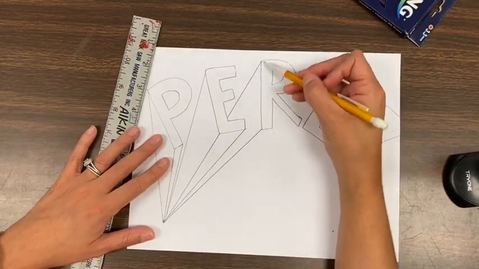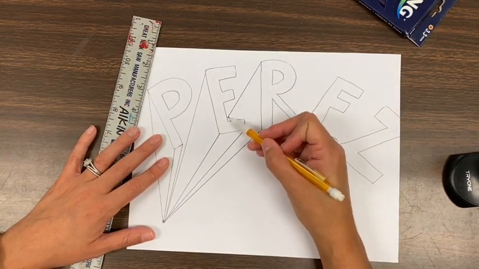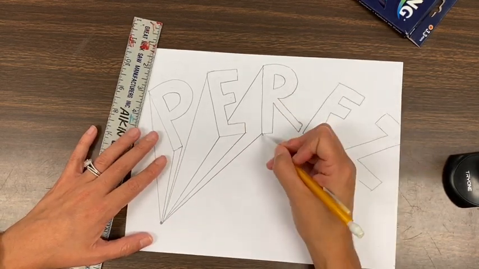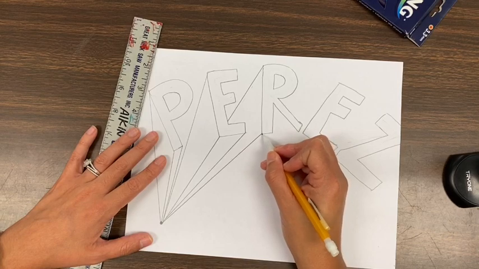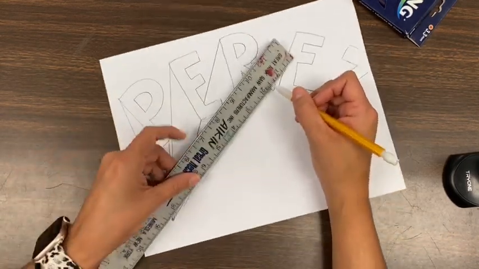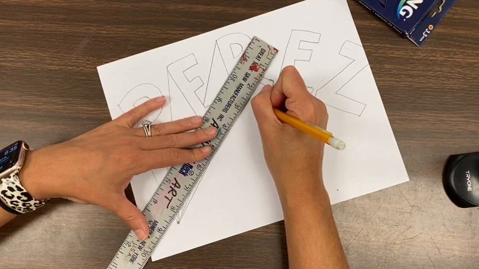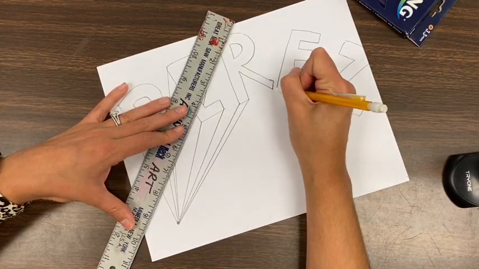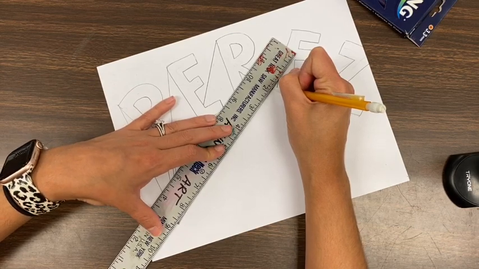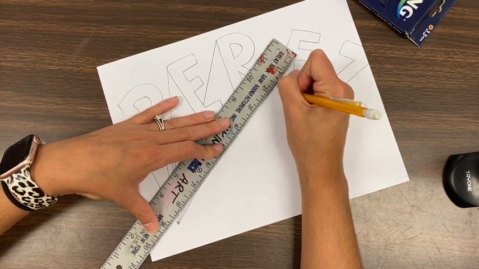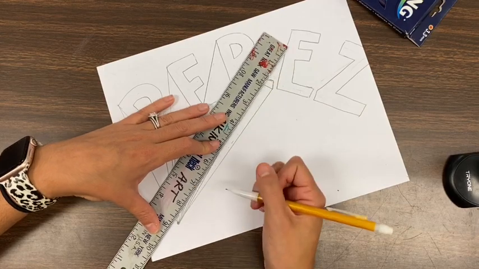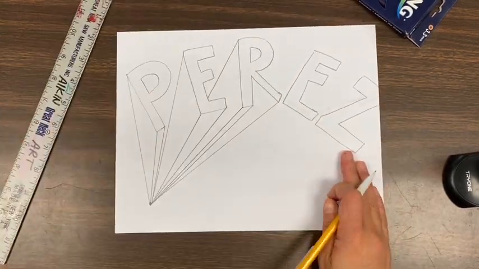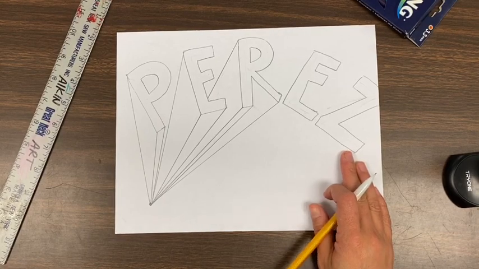So you see how that R goes into the E? I'm not gonna go over the E and over these lines. I'm just gonna go to the E and stop. So then I'm gonna go to this corner from the R, go to the vanishing point. Now I need to go to the other corner right here. And then I need to do this. So you should start seeing the letters kind of pop out from here.